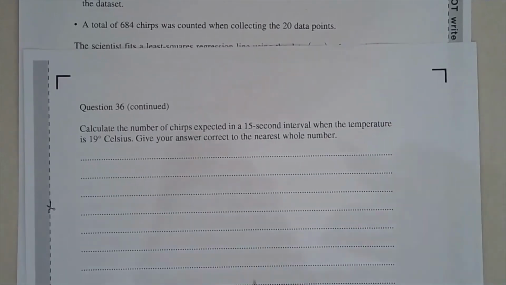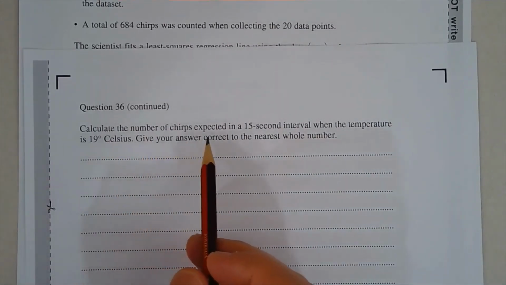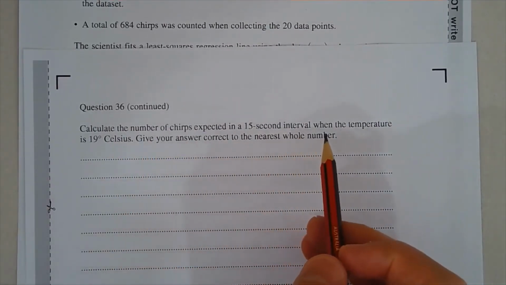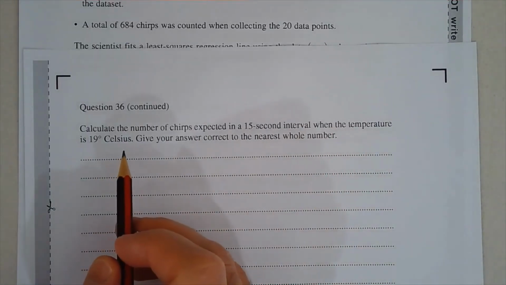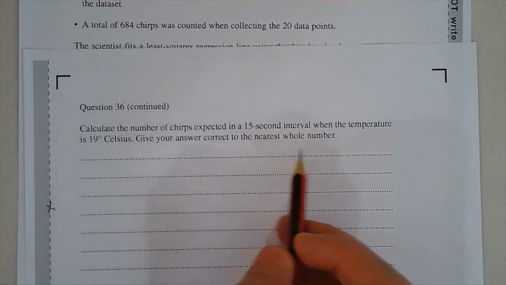So this continues on the next page. Calculate the number of chirps expected in a 15-second interval when the temperature is 19 degrees Celsius and give your answer correct to the nearest whole number.